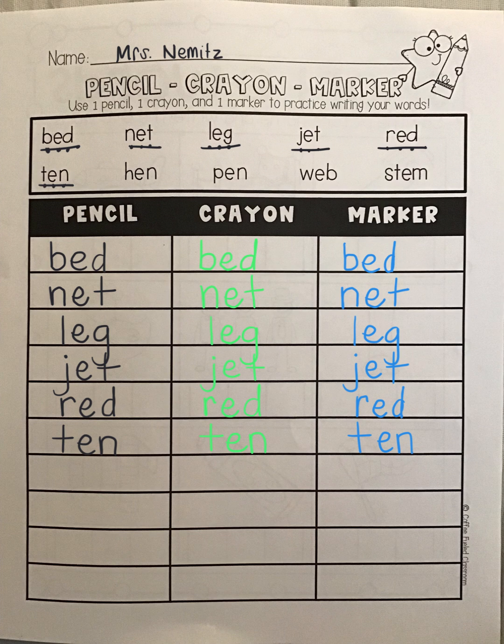Our next word is hen. Hen. With your pencil, please write hen. Hen. Crayon. Hen. With your marker, please write hen. Hen.